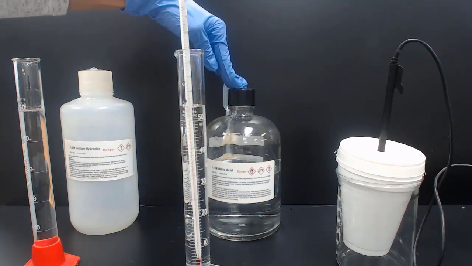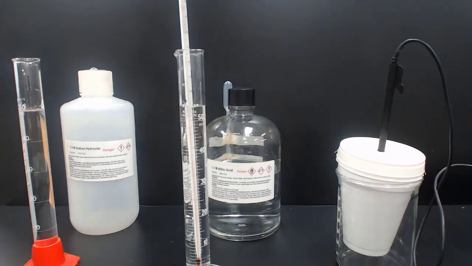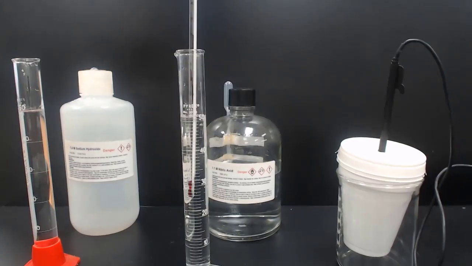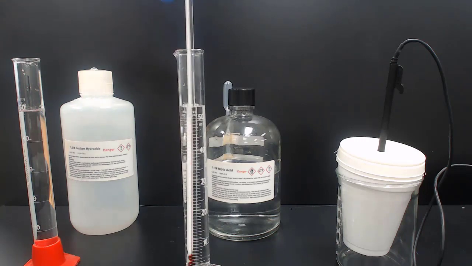So this will actually go in your trial, your second column where it says HNO3 and NaOH. That's the one I'm going to demo, and then we'll provide data for the other acid, hydrochloric acid. So what we're going to do is go ahead and record the temperature of the nitric acid. So the initial temperature of the acid is 20.1. So nitric acid, the initial temperature is 20.1.